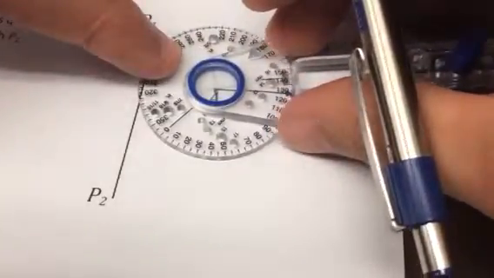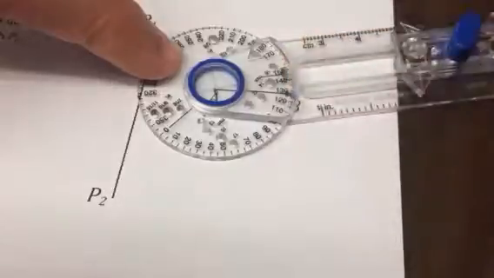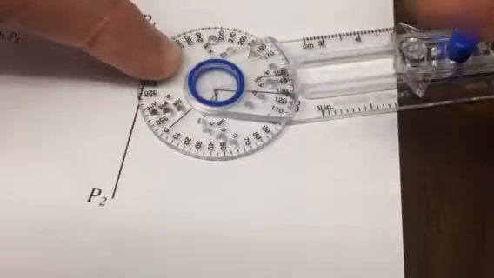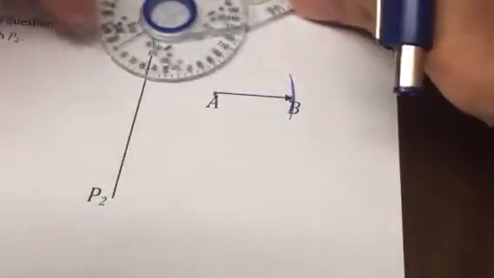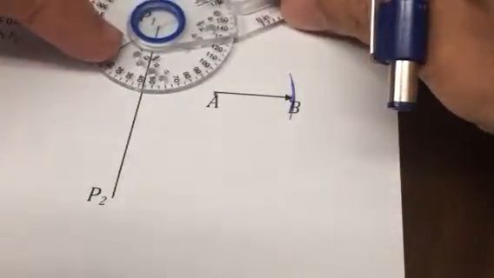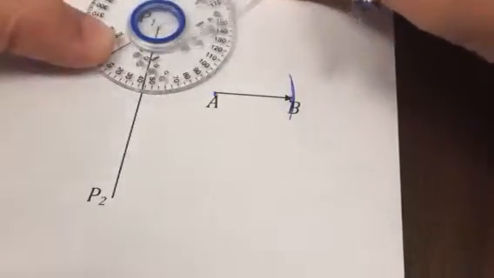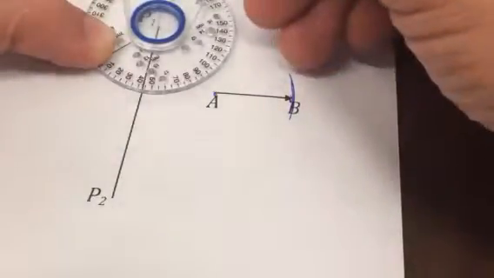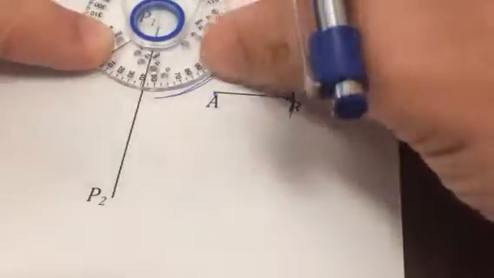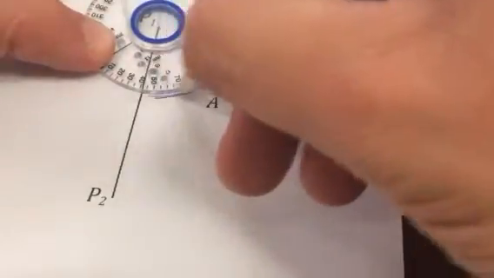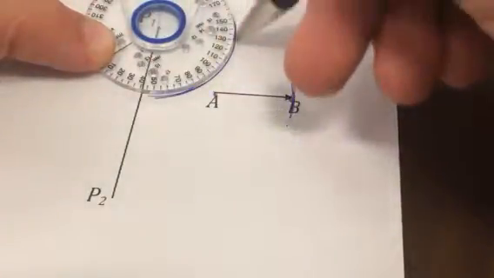So if I line it up, it's almost the exact same length. Excuse me. So I'm gonna use that length, line it up with my P1, and draw my circle. Just like so.